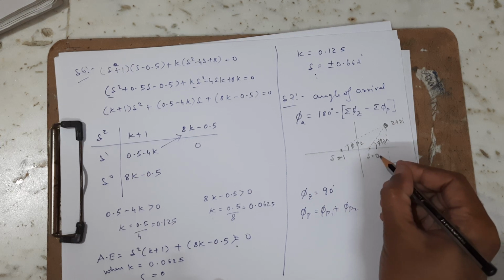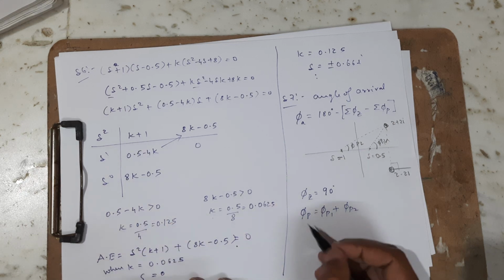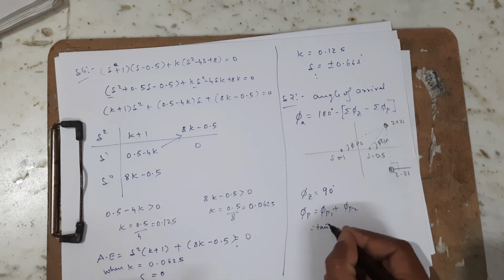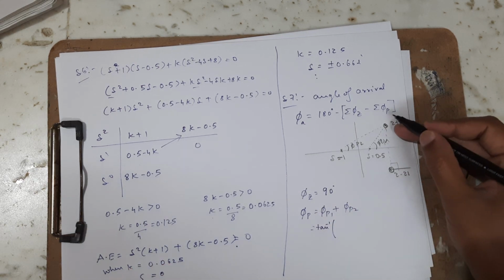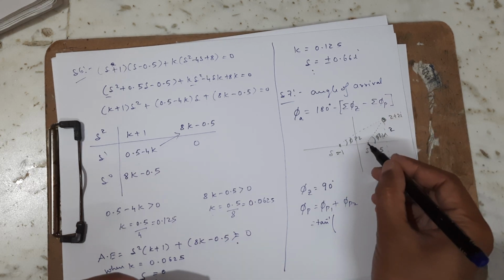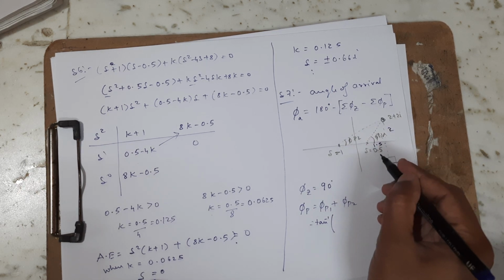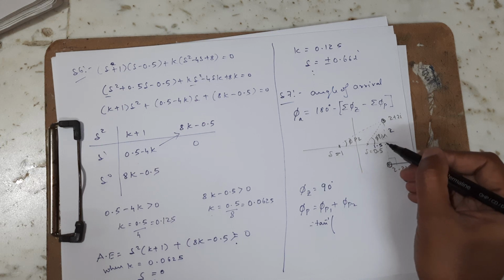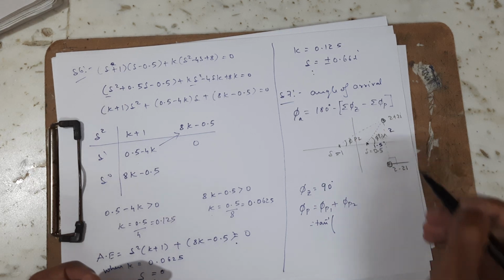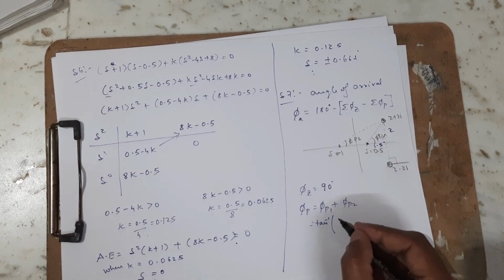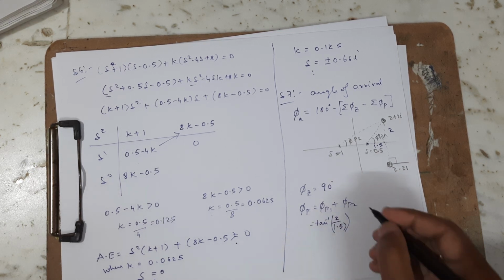So what is this? S is equal to 0.5, right? How to find out phi p1? Phi p1 is equal to tan inverse of y by x. What is y? From here to here it is 2. From here to here, how much is this? It is 1.5, because from here to here it is 0.5 and from here to here it is 2. If I subtract 2 minus 0.5, it is 1.5. So therefore y by x, 2 by 1.5, that is phi p1.